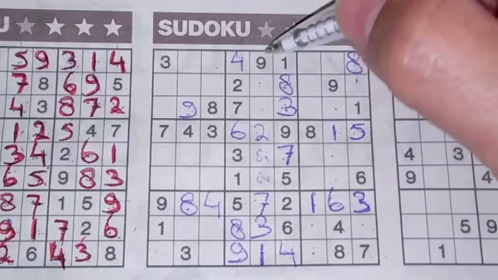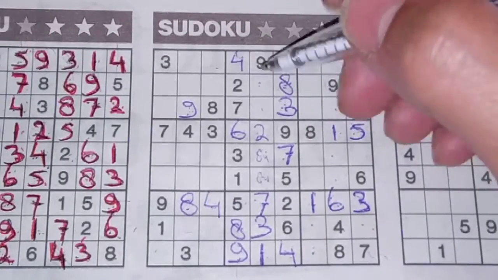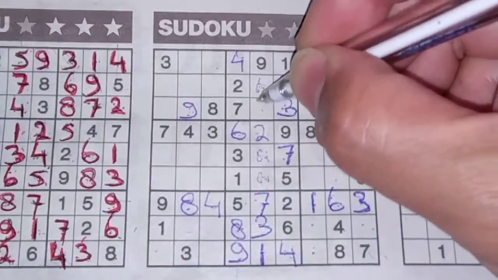These 2 numbers are the numbers 1, 2, 3, 4, 5, and the 6.